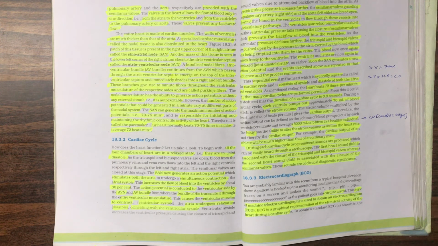The atria undergo relaxation, that is diastole, coinciding with the ventricular systole. Ventricular systole increases the ventricular pressure, causing the closure of tricuspid and bicuspid valves due to the attempted backflow of blood into the atria. As the ventricular pressure increases further, the semilunar valves guarding the pulmonary artery and the aorta are forced open, allowing the blood in the ventricles to flow through these vessels into the circulatory pathways.